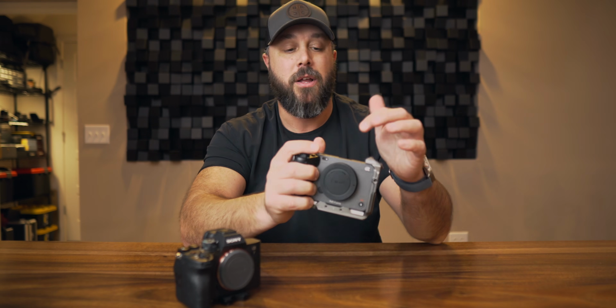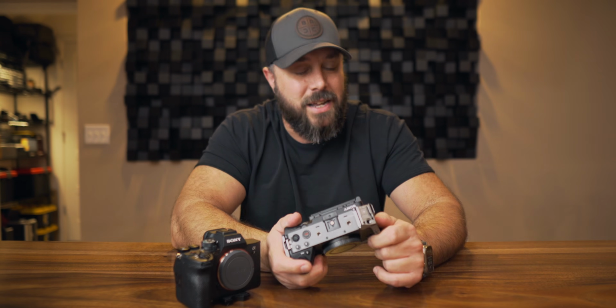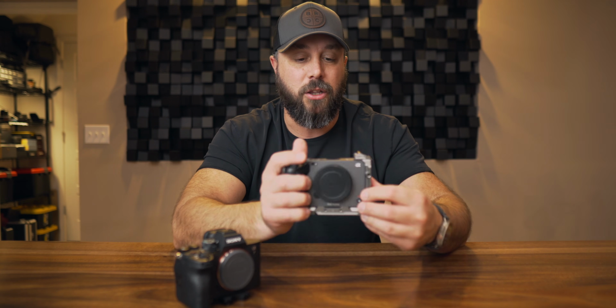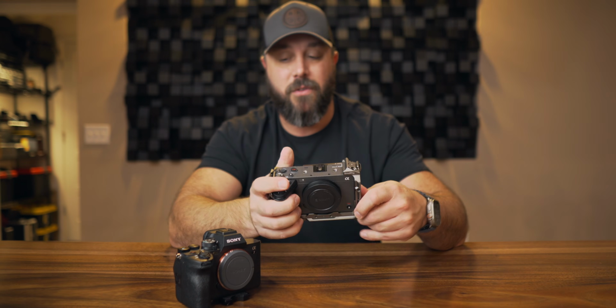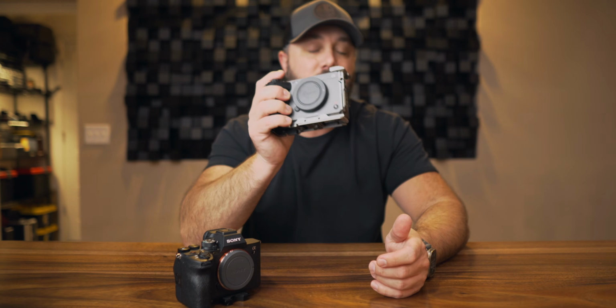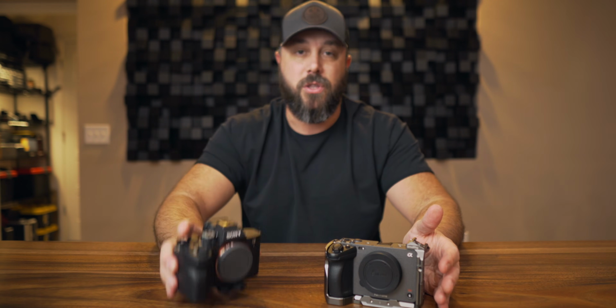Back to rigging. Obviously the FX3 is easier to rig out because there's quarter 20s all over it. It's a bigger deal than I expected it to be. This cage from Small Rig here is such an excellent low profile cage. It's got the Arca Swiss plate built right into the bottom of it. Rigging this out is a joy compared to the A7IV.